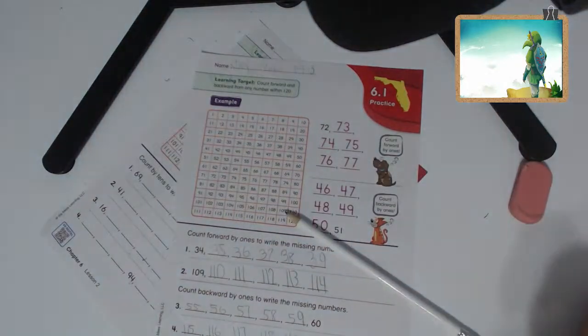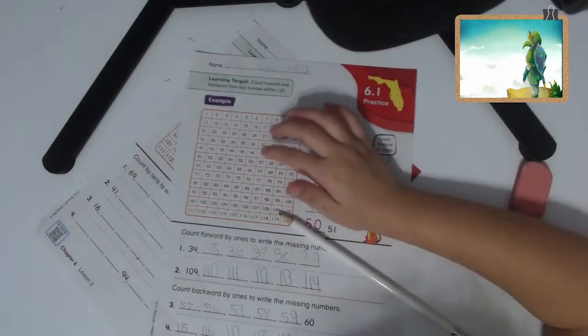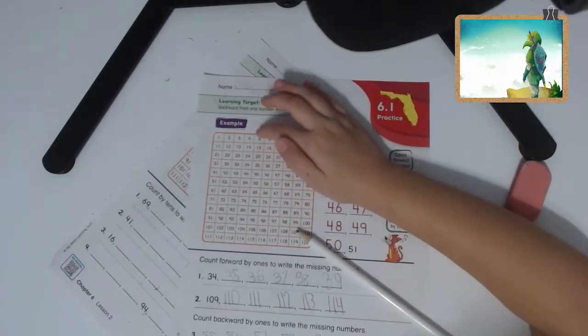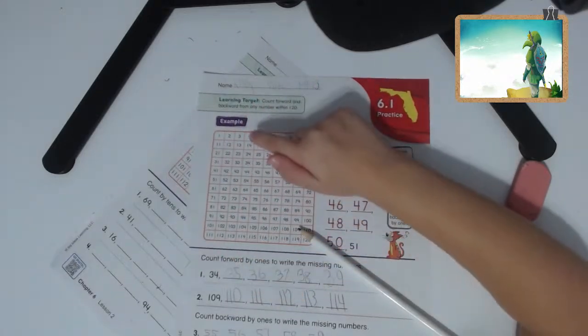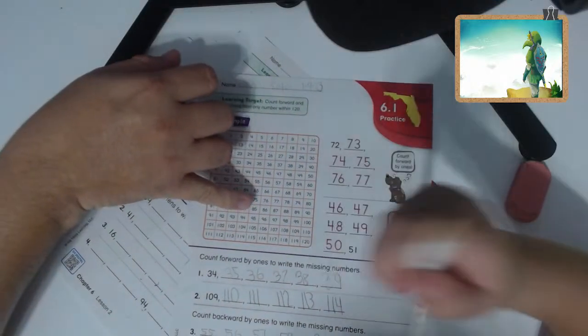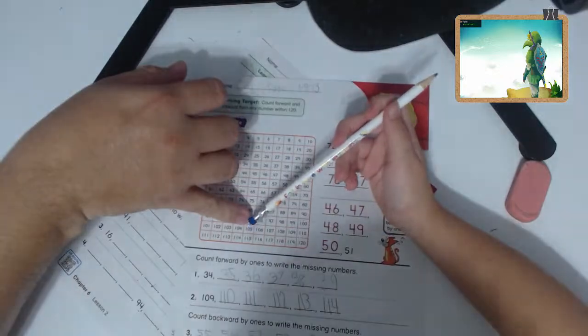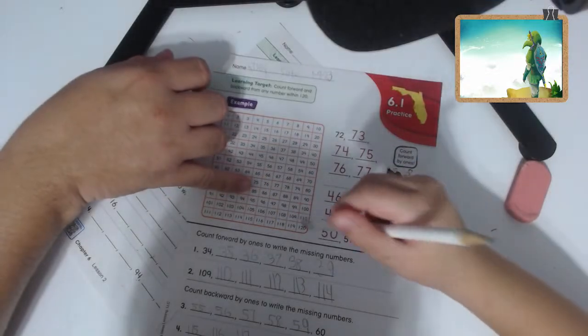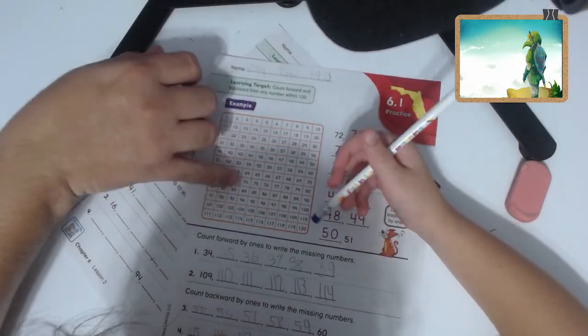Go, tell me. They are in the same row, and the row only has 5. Vale, what are the numbers between 85 and 95? They have 5 in the end. Yeah, but what's between 85 and 95?